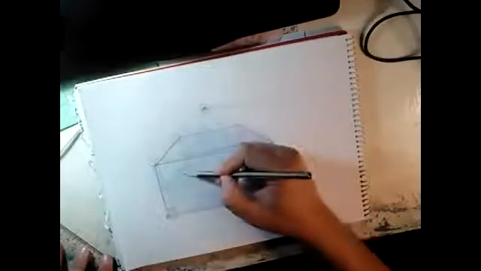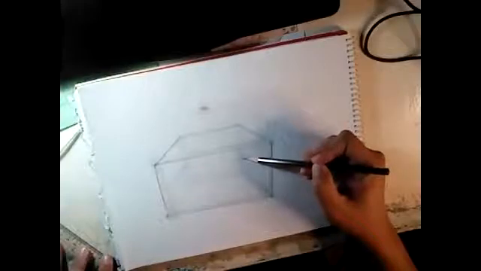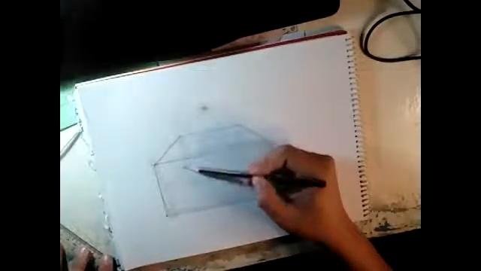And what is the height of our pantry? Well, you can put it right here, maybe right here. Okay, so the cube is this long.